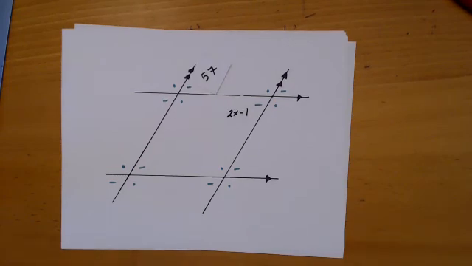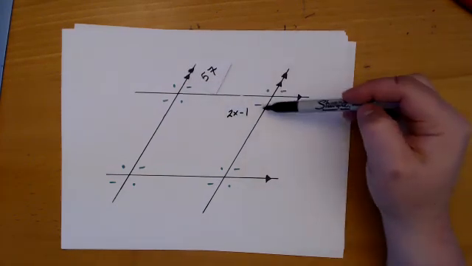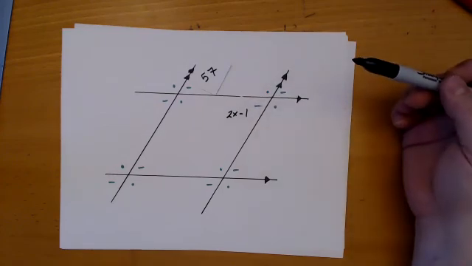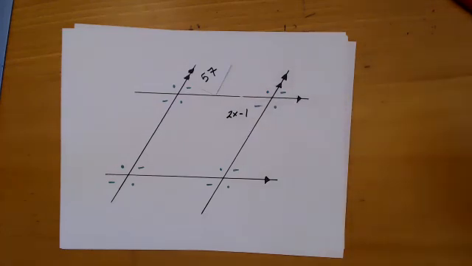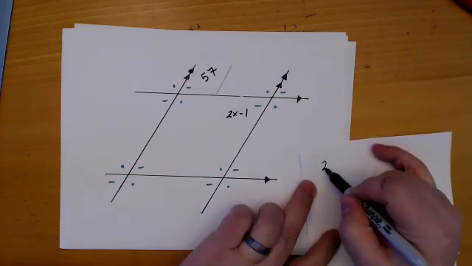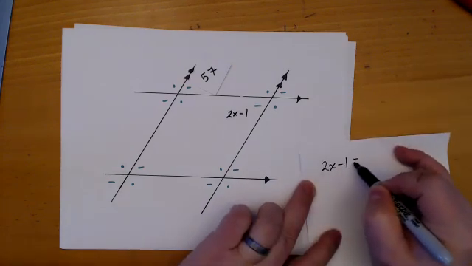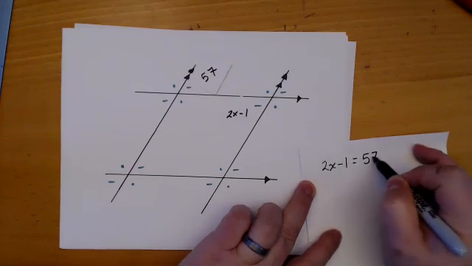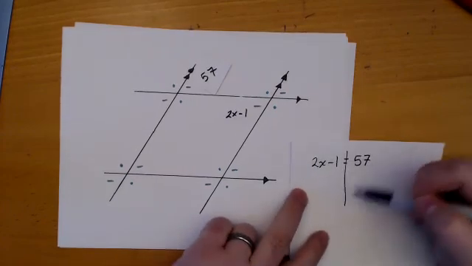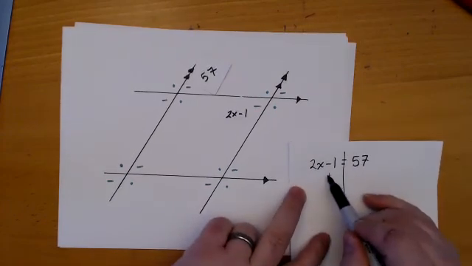Those are your only two choices. And since they have the same symbol, that means that they are the same angle. Okay? Same symbol is the same angle. So if they're the same, that means they're equal. So they are equal. And now we get x alone.